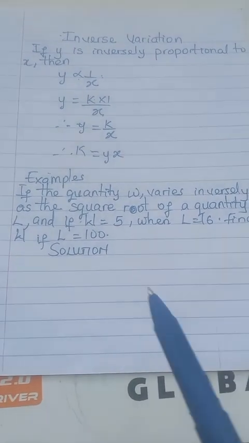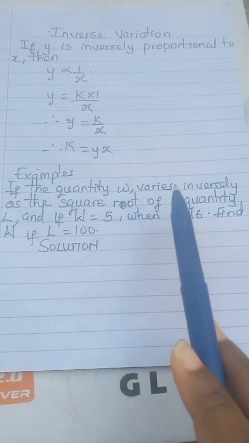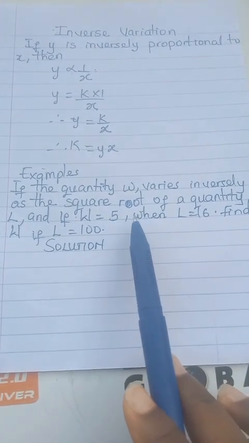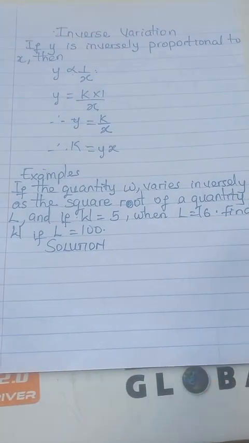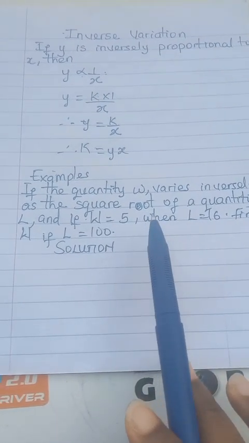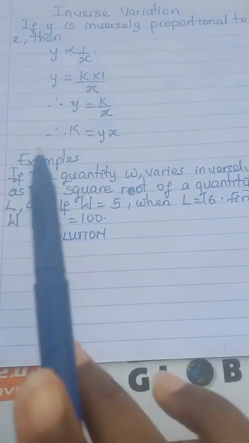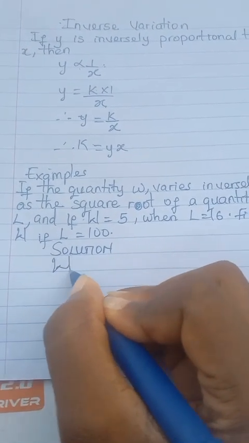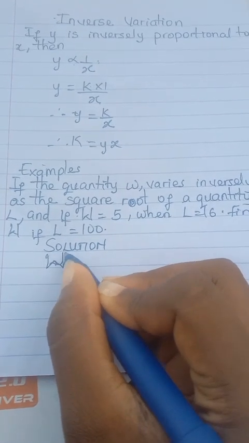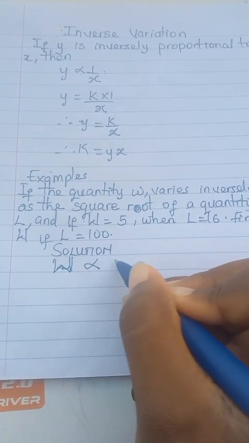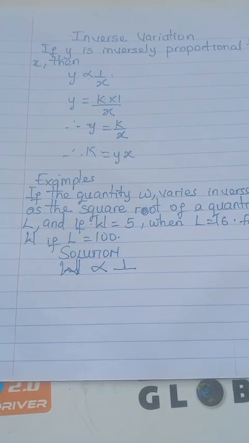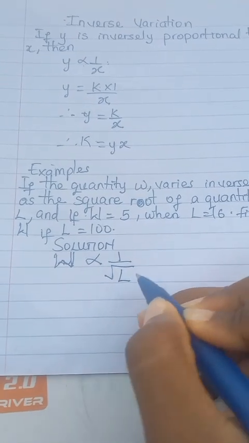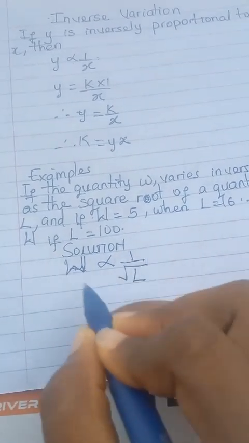So an example there: if the quantity w varies inversely as the square root of a quantity L, and if W is equals to 5 when L is equals to 16, find W if L is equals to 100. So let's take it little by little. Let's reread the question now. They said if the quantity W, write W down first, W varies, don't mind my handwriting guys, varies inversely, I told you 1 over will be there, as the square root of a quantity L.